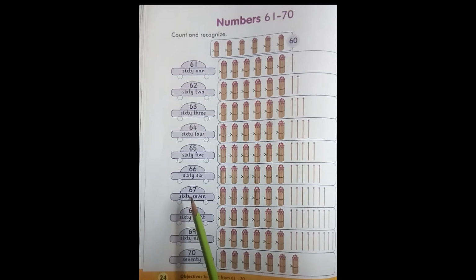These are 6 bundles of 10, which make 60, and 7 matchsticks. So this is 67. S-I-X-T-Y 60. S-E-V-E-N 7. 67.